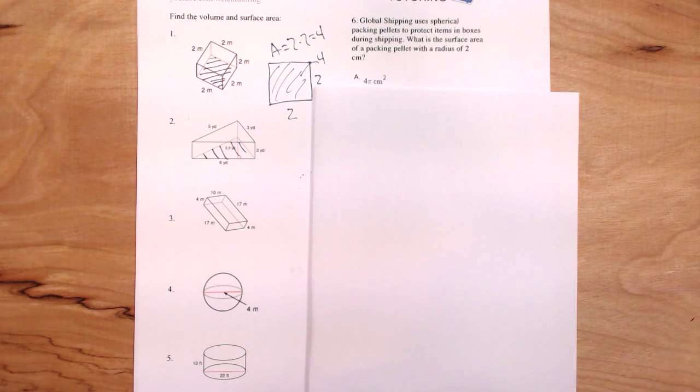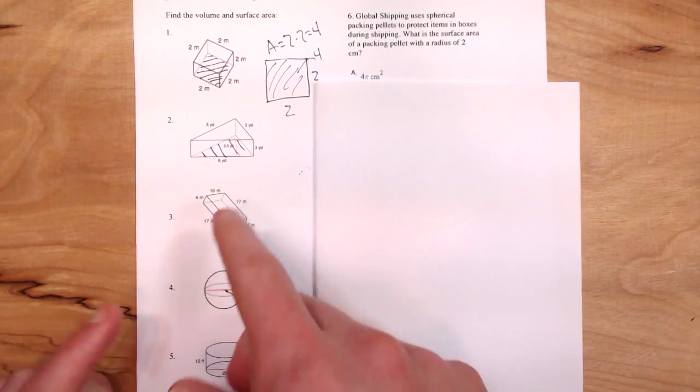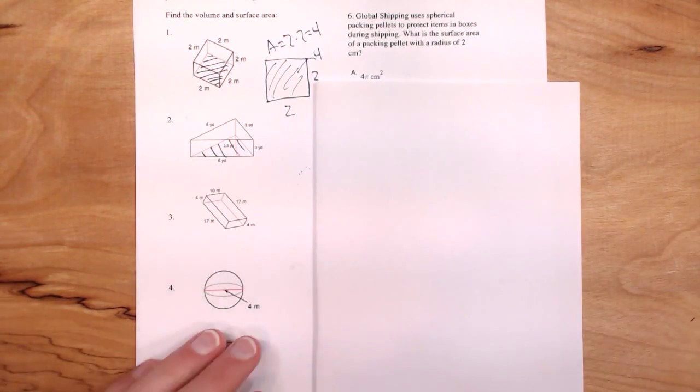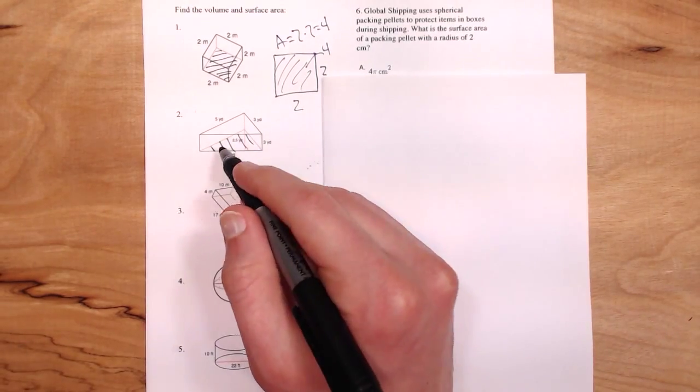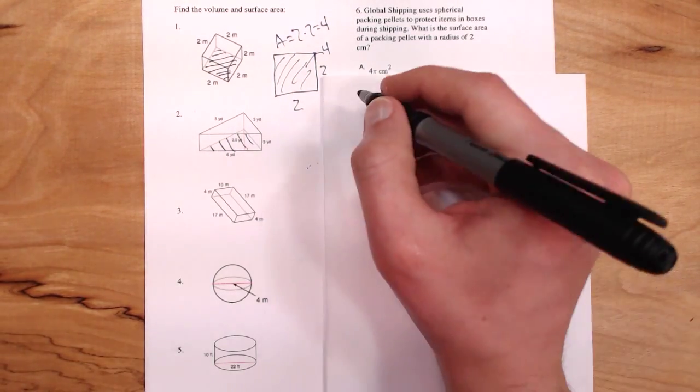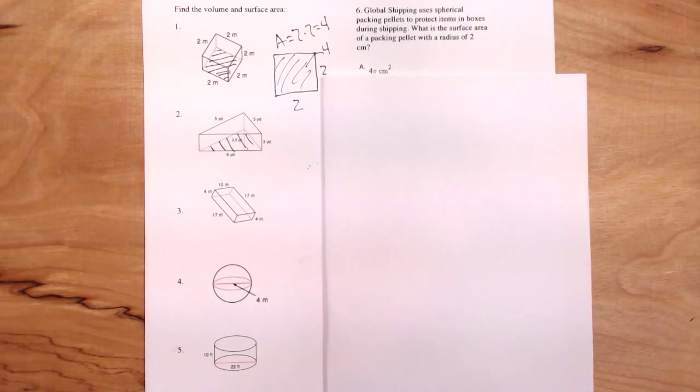So what I'd like to do next is to figure out the area of each surface. We already figured out the area of this triangle, and I believe it was 7.5. We did 1/2 base times height.